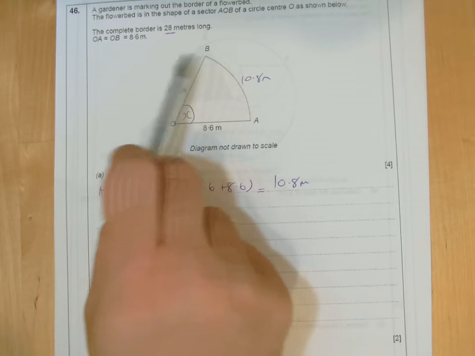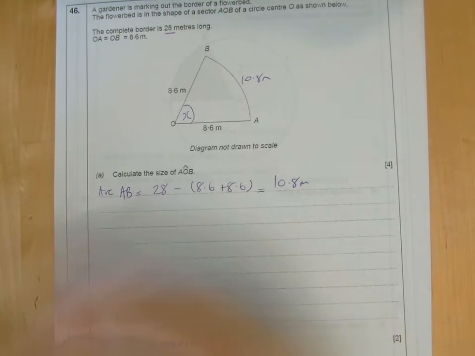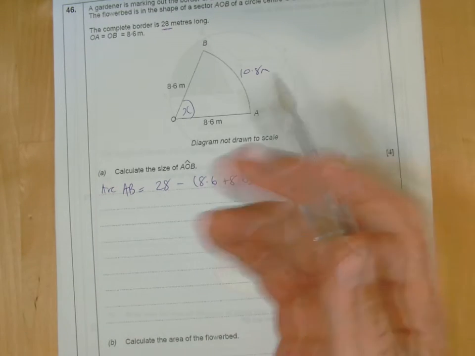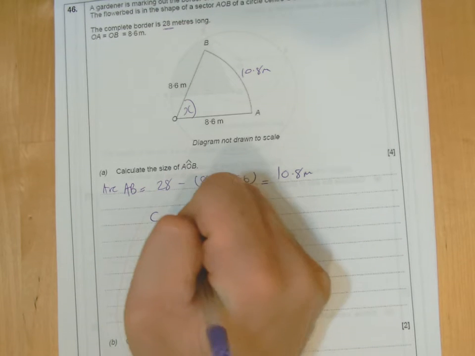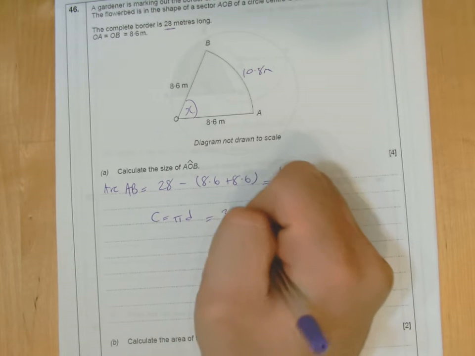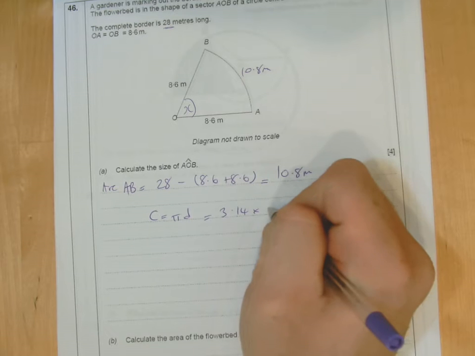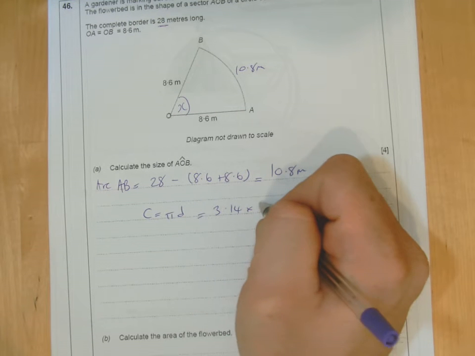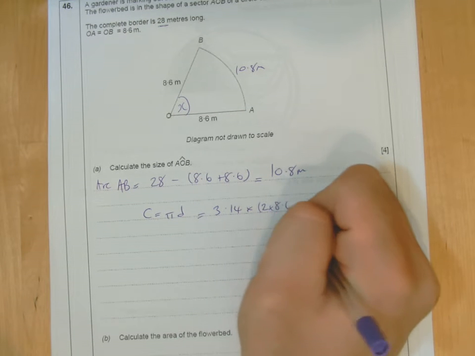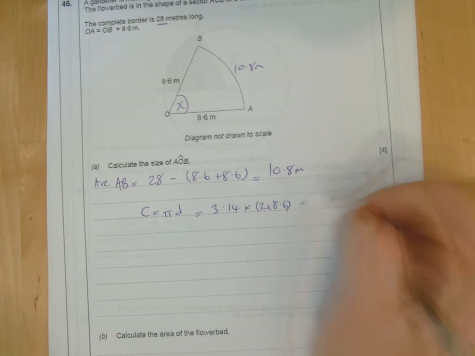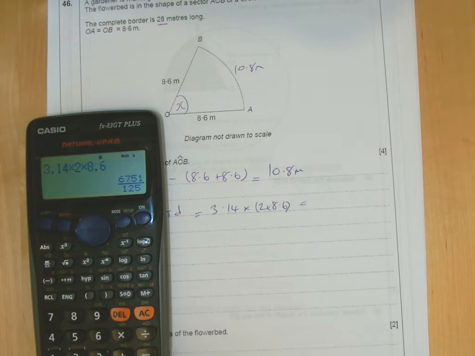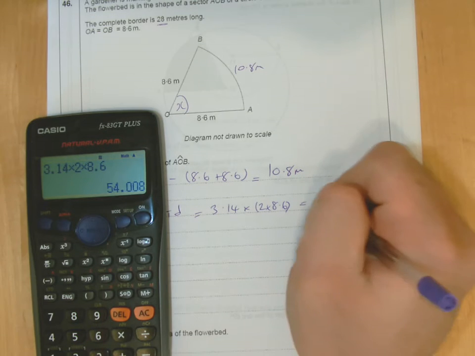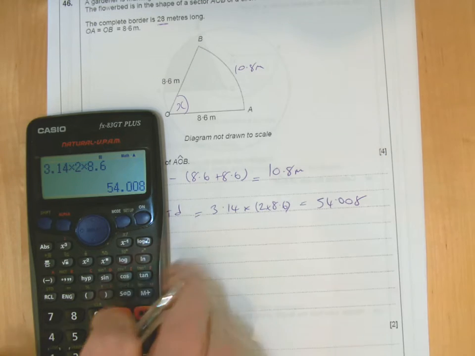So the first thing I would do now is work out the circumference. Because when it comes to the arc, we always work out the full circumference of the circle. So pi d, so 3.14 times the diameter, which is two lots of 8.6. I'm not quite sure what that is, so I'll just do that. So 3.14 times 2 times 8.6, which is 54.008. So I'll write all that down.